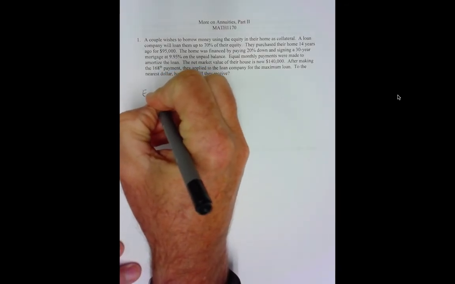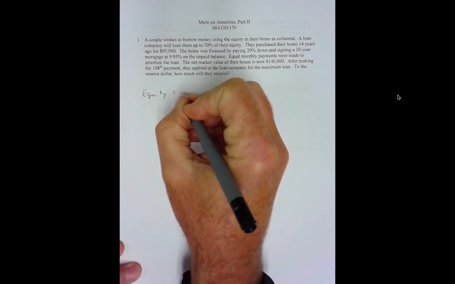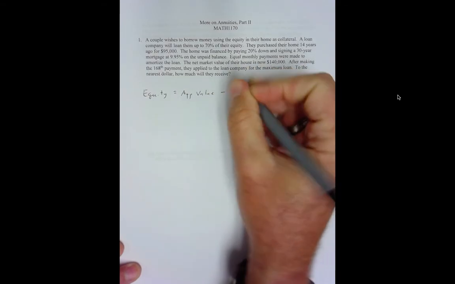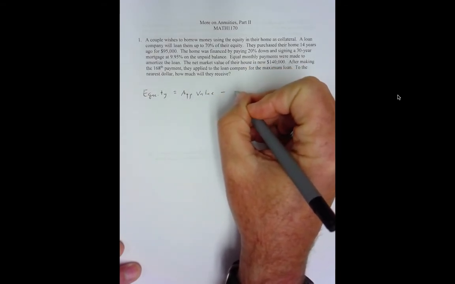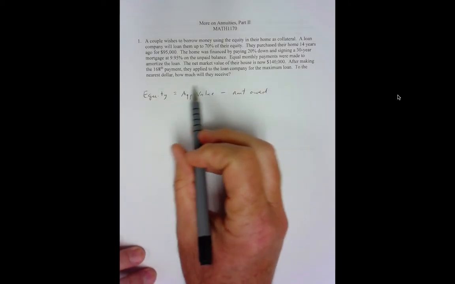All right, a couple wishes to borrow money using the equity in their home. Now, first of all, what's equity? The equity is the difference between the value of the home and the amount that's owed.